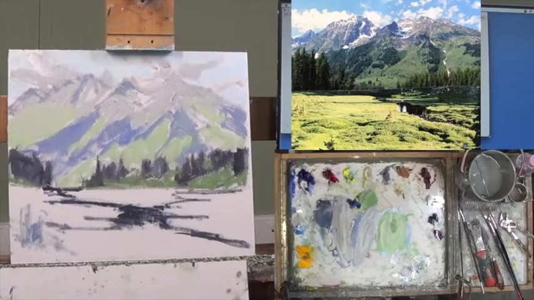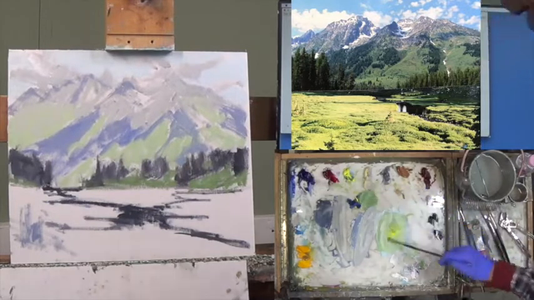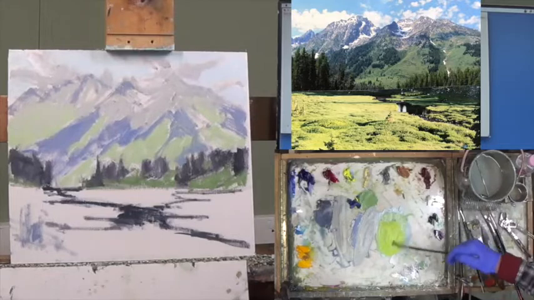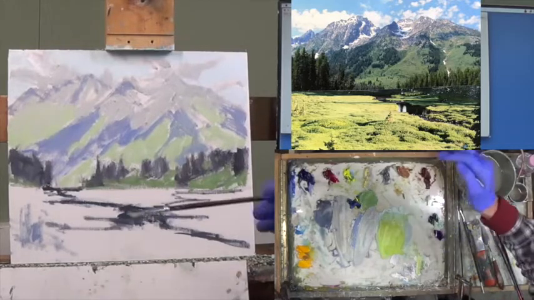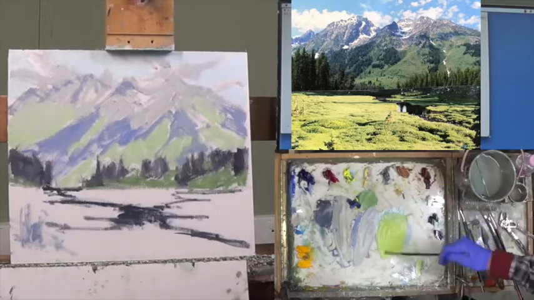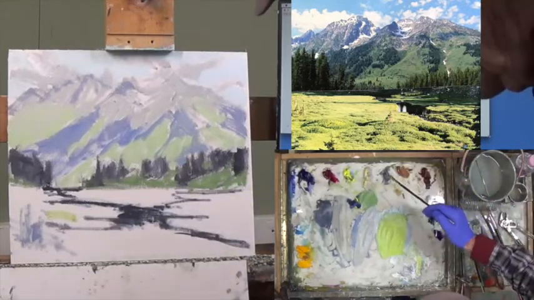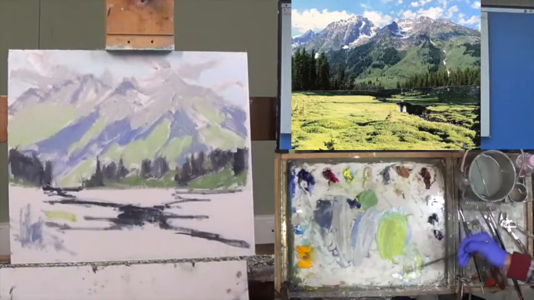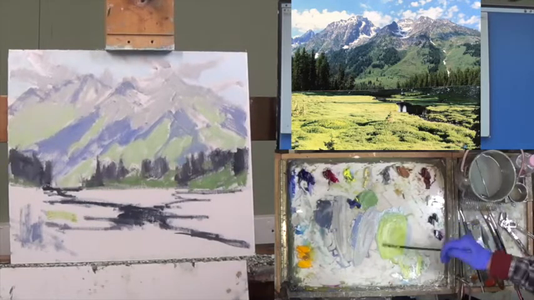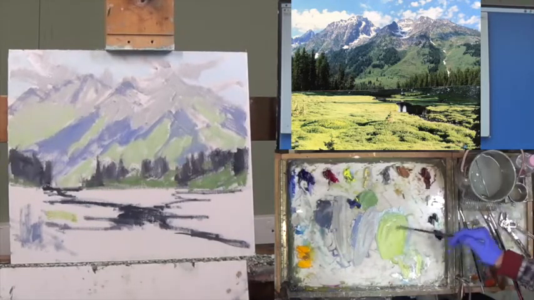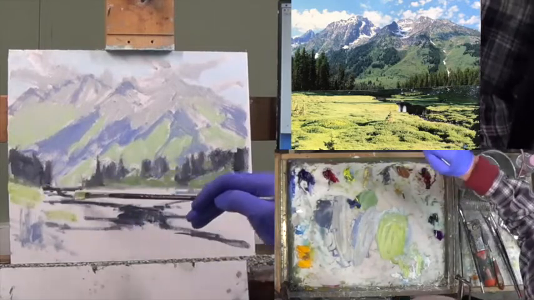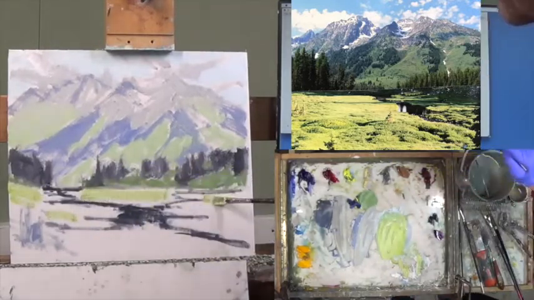Okay, now foreground. All right, that's a lot of yellow in that green. So I'm adding lemon to this green color we put up here. And that's too strong, so let's add a touch of gray and white, and get that in there.